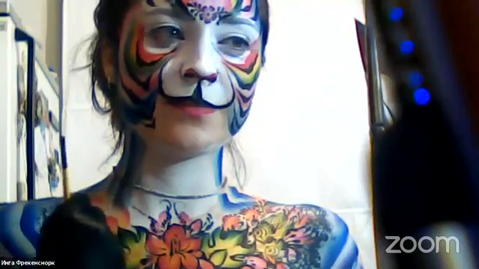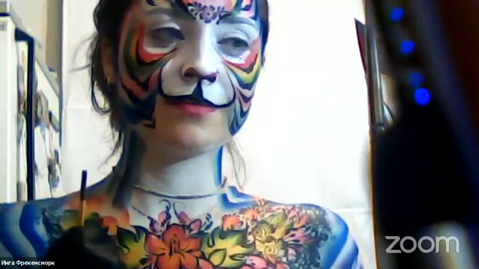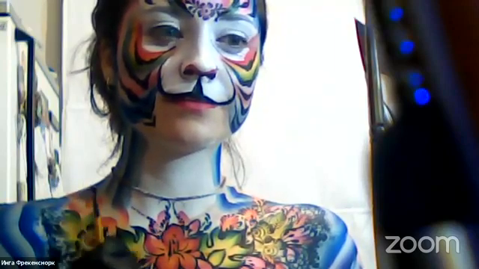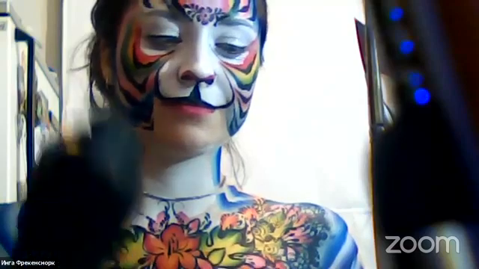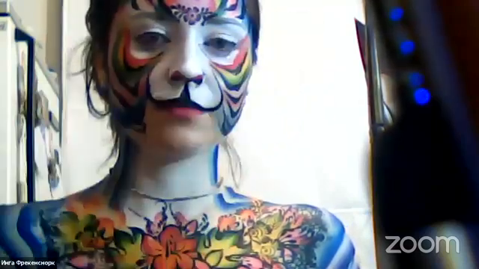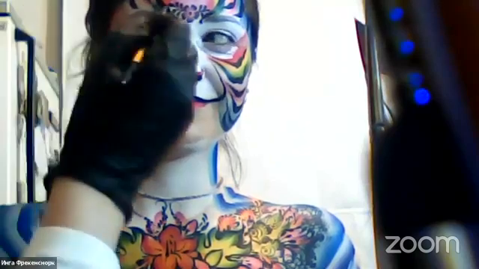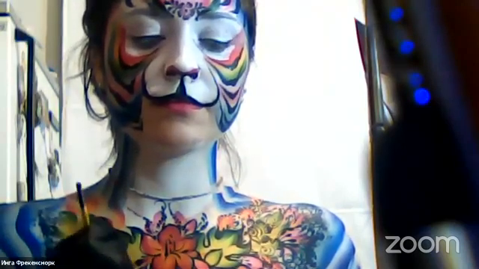So when a model is a cat lover, it's 90% certain that a tiger or cat design will look good on this face. And also the shape of the eyes is very important. The cat eyes. Then I will do outlining and line work in the eye area. You will know what I mean. Yeah, I see what you mean.